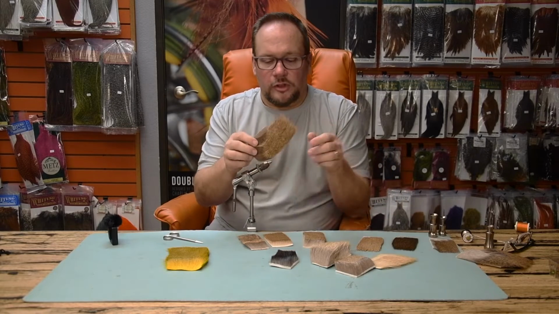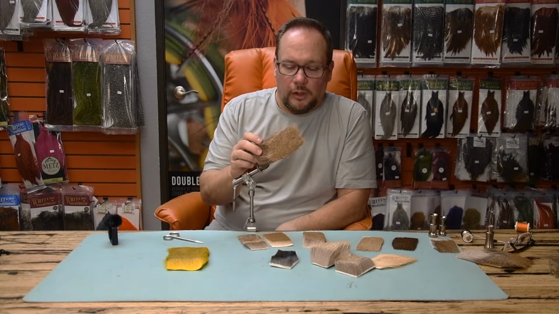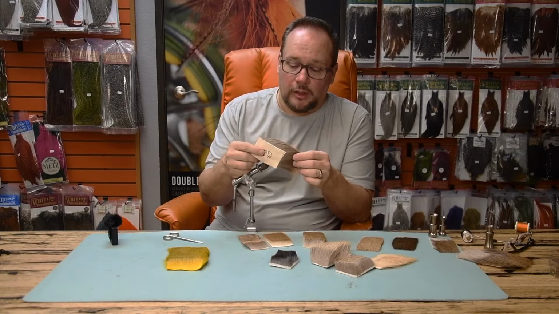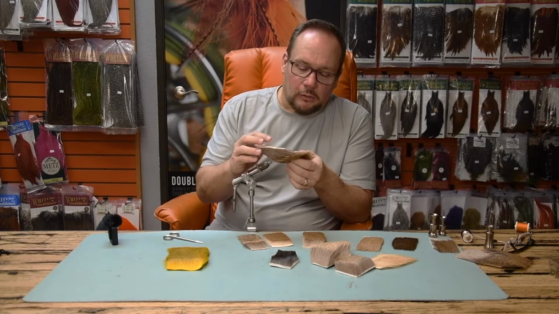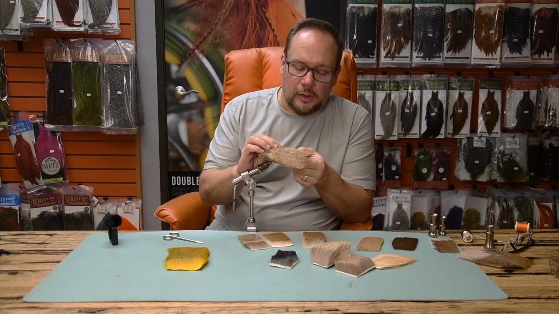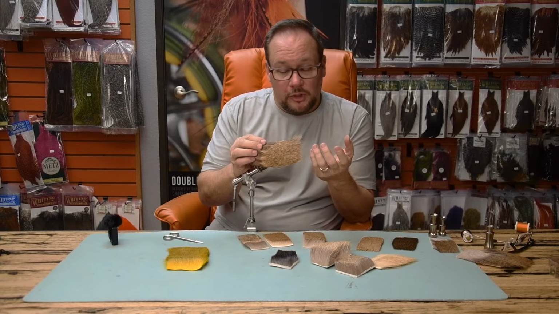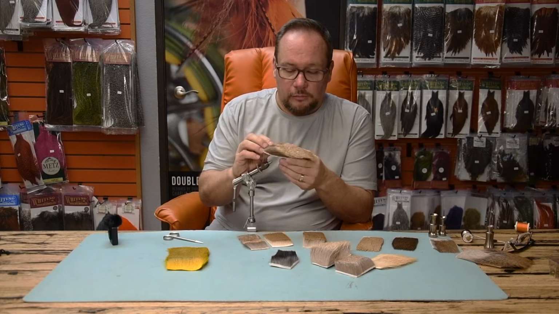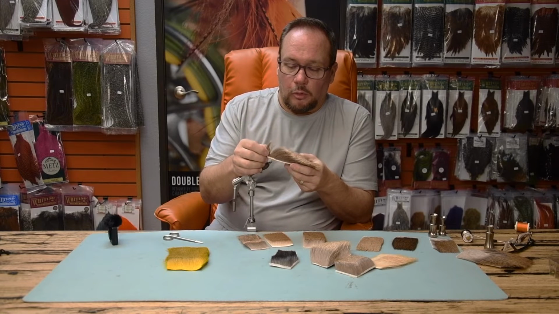What do I have here? So this is some elk rump. This is off the butt end of an elk. And you can see how long this hair is. This hair is long, coarse. This is from a cow, I can tell by the gray color. Long, coarse hair. This is where you want, for an extended body green drake. I just mentioned Danny Lane's DJL Drake. That's elk rump in dyed olive. This is a coarse diameter hair.